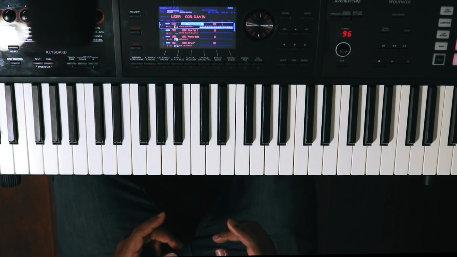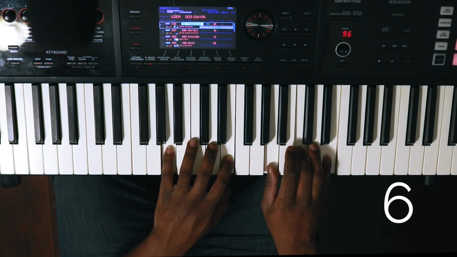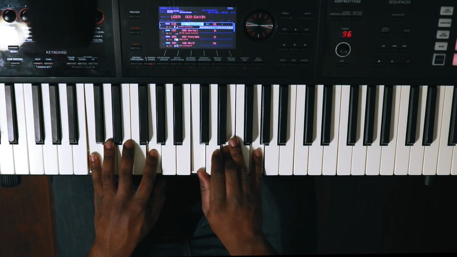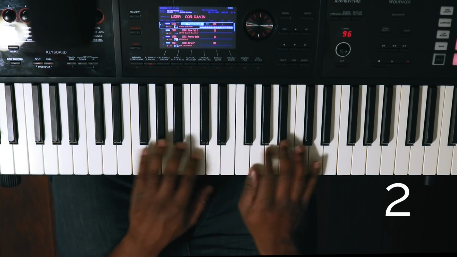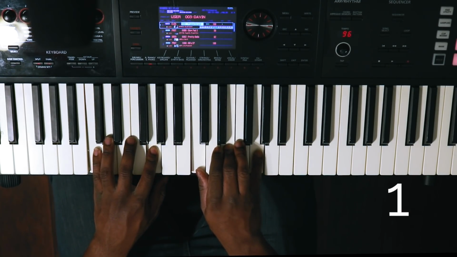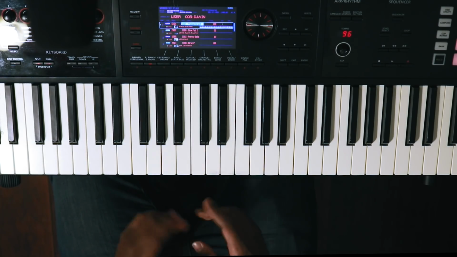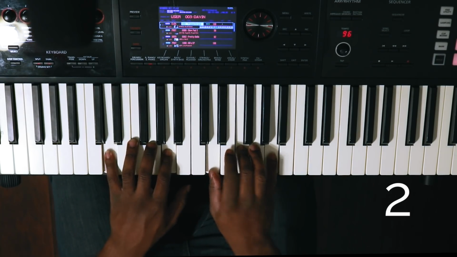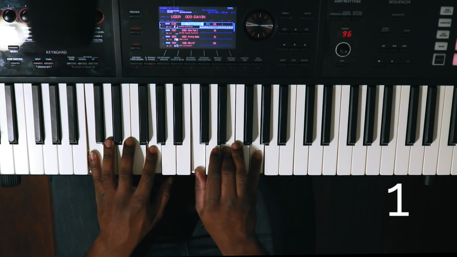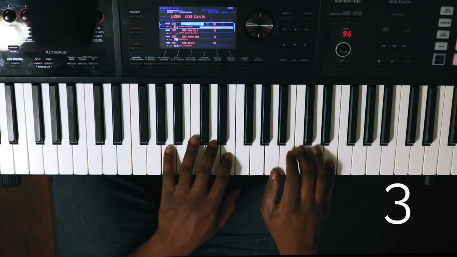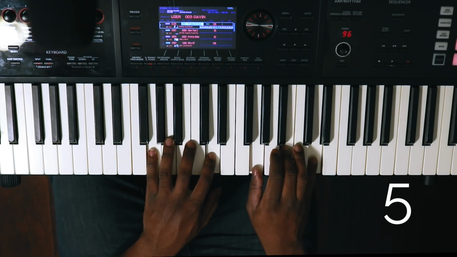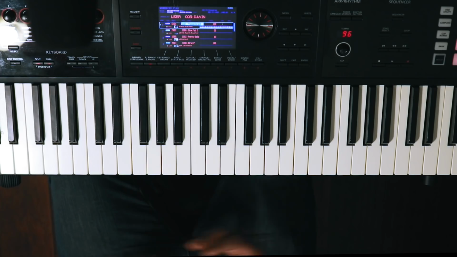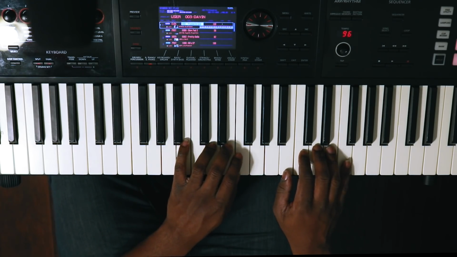Another common progression is the 6-2-5-1 progression. Another important progression is the 3-6-2-5-1 progression. And finally, for this basic progression video, it's the 7-3-6-2-5-1 progression.